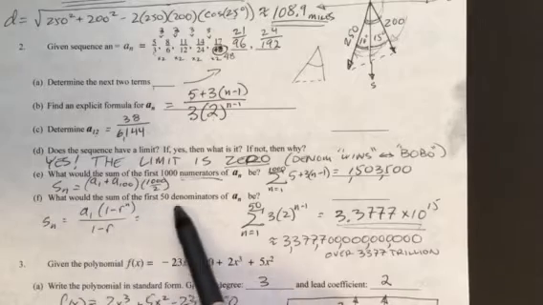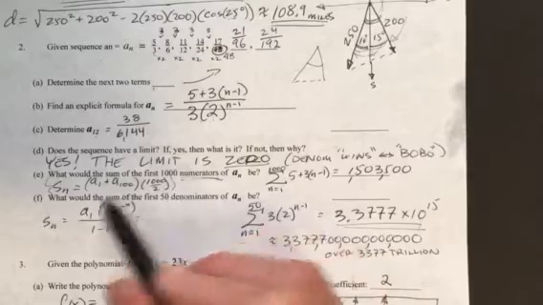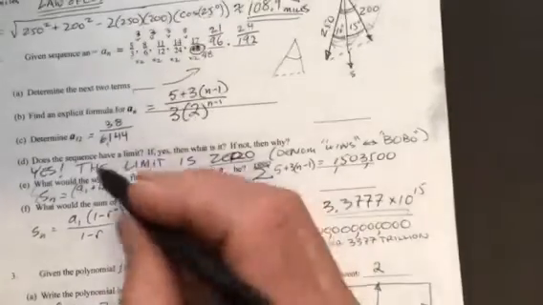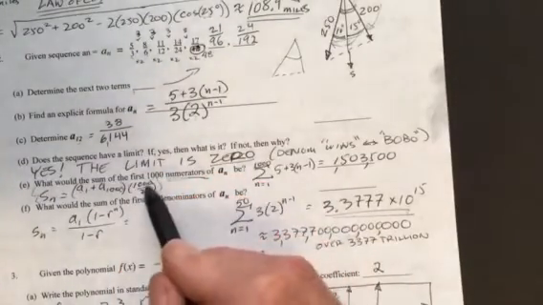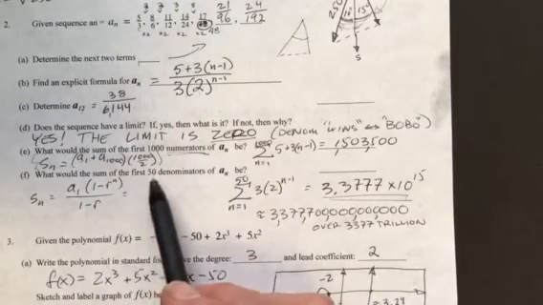What would be the sum of the first 50 denominators? Oh yeah, I wrote the formula. There's the formula right here. First term, last term, or the 1,000th term, that should have an extra 0, and 1,000 over 2. This is the formula for the first 50 denominators.